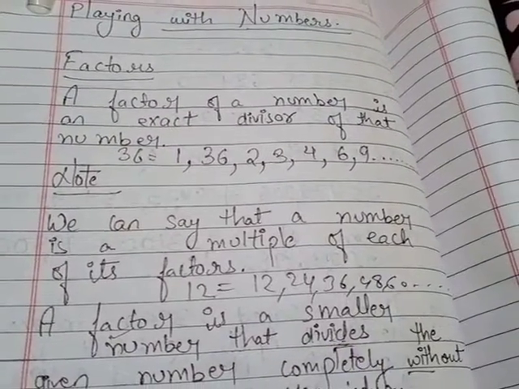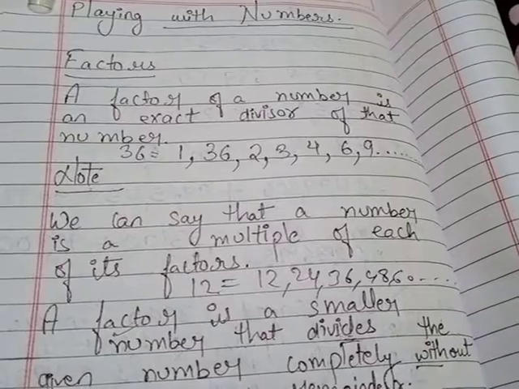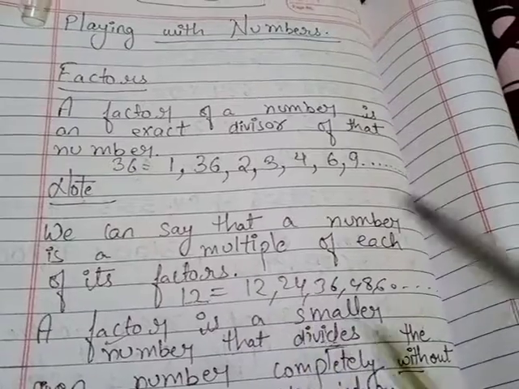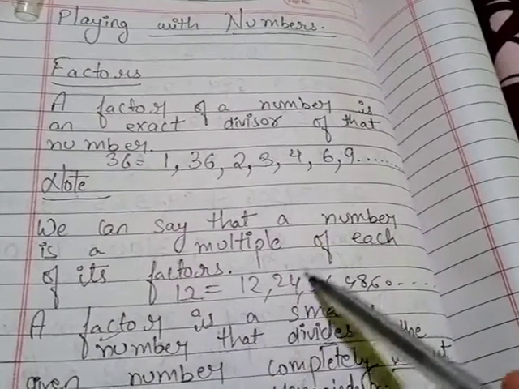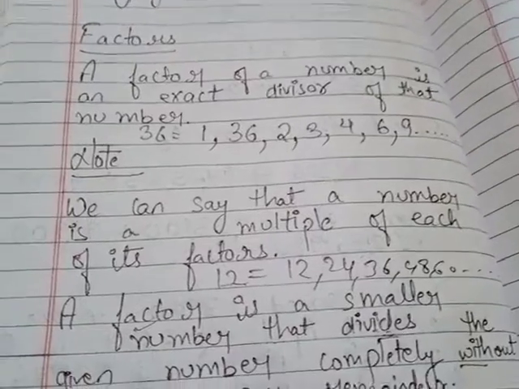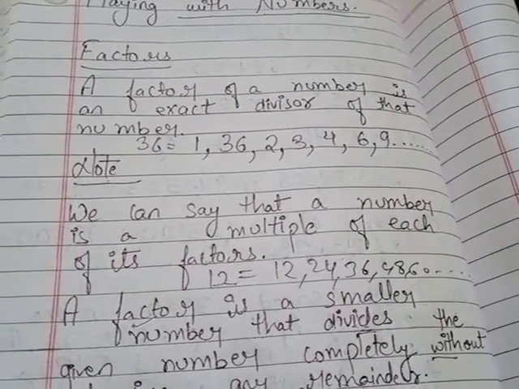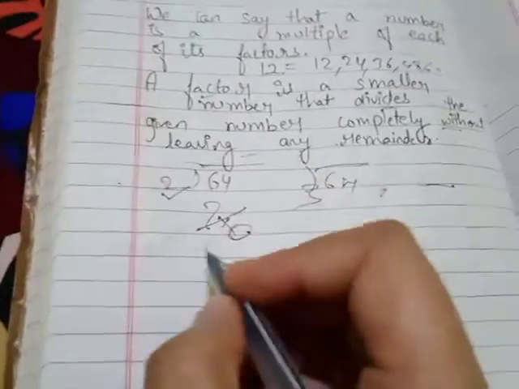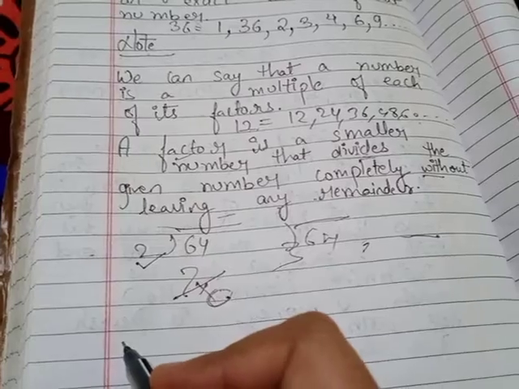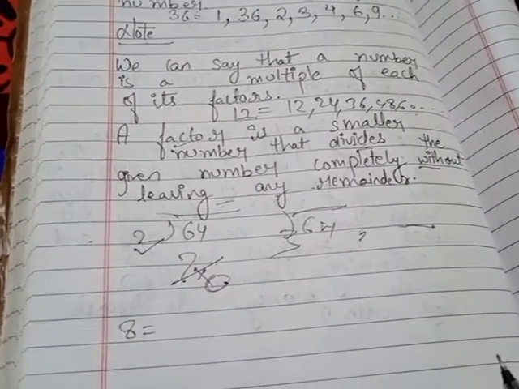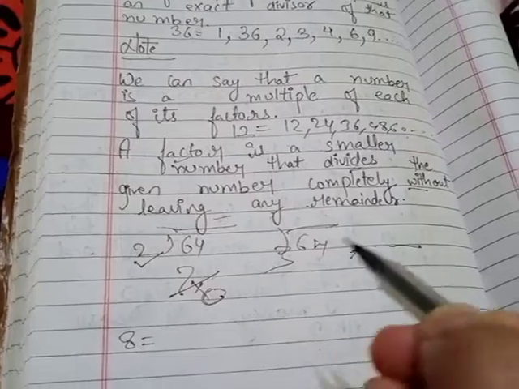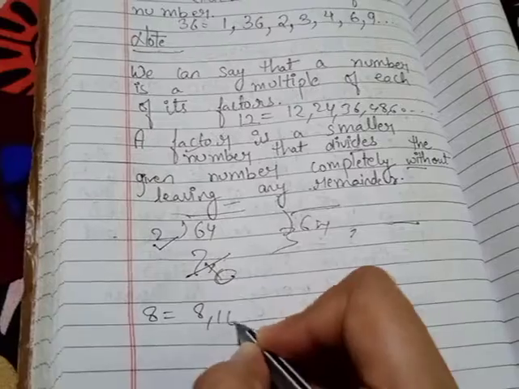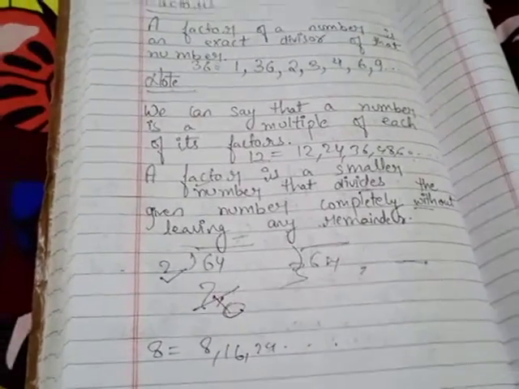Whenever it is asked about the multiples, just keep this simple line in mind: in the given number's table, whatever numbers are coming, those numbers are known as multiples of the given number. It is asked for 12's multiples, so these are the 12's multiples. Suppose it is asked to write the multiples of 8. What could be the multiples of 8? The numbers which are coming in the table of 8: 8, 16, 24 and so on. You got my point clear?